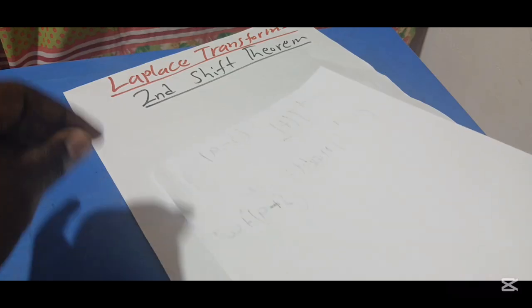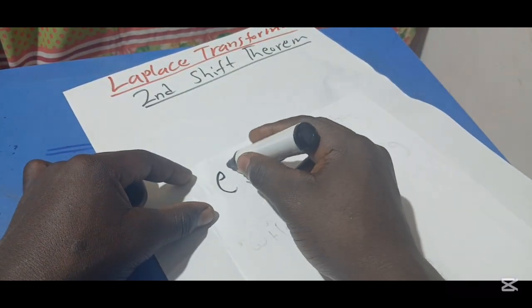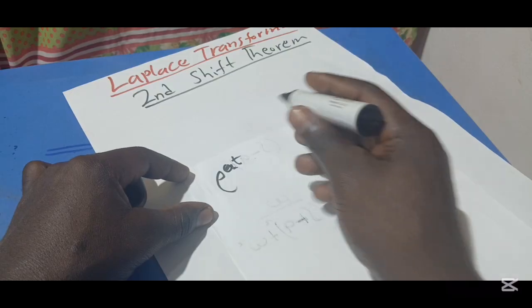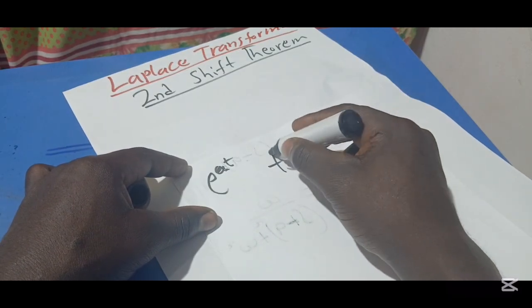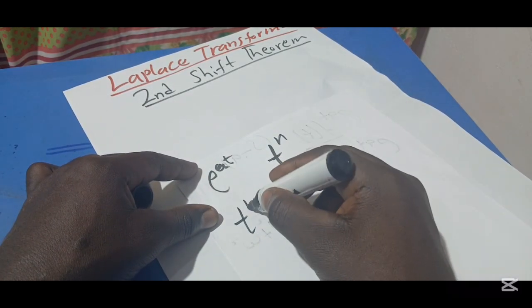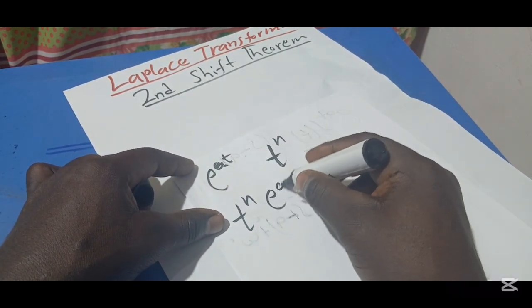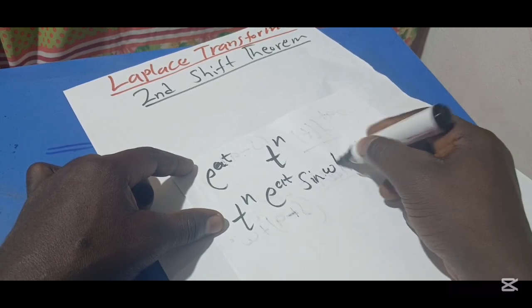For the second shifting theorem, it turns out that we will have a function that is not just e to the power at, but will contain a term, let's say t to the power n. So we can have t to the power n multiplying e to the power at and sine omega t.